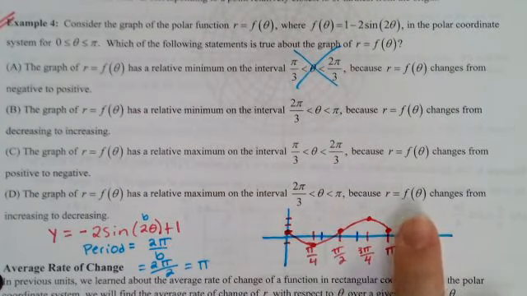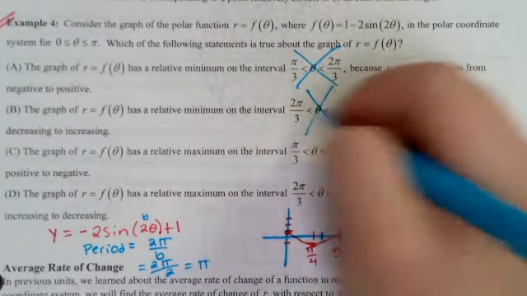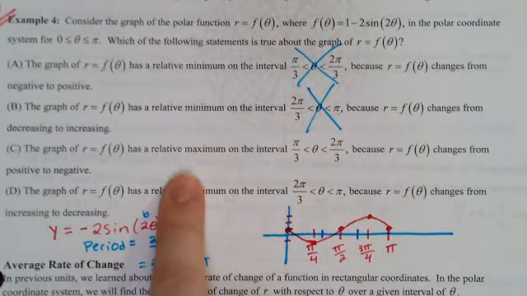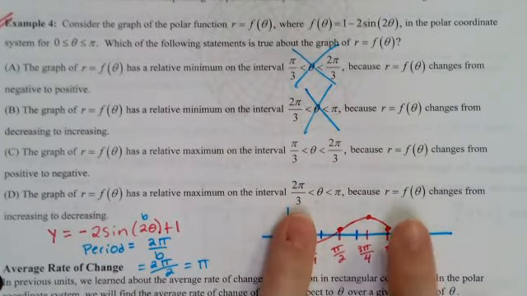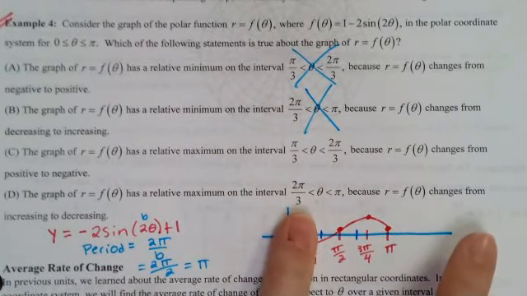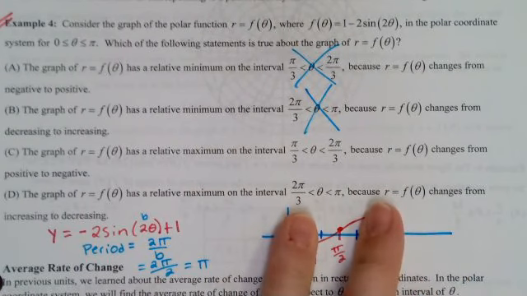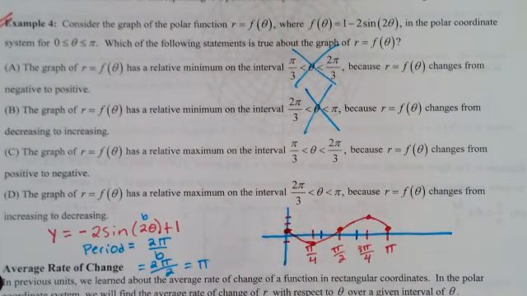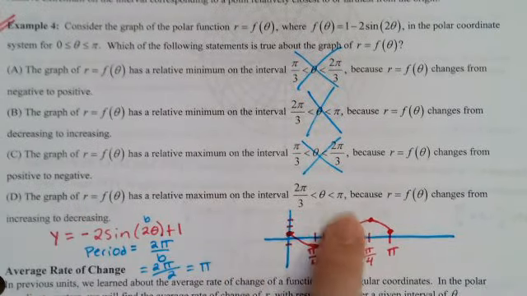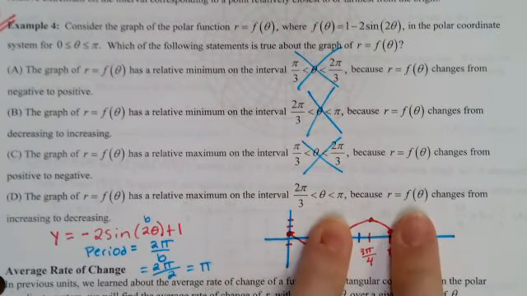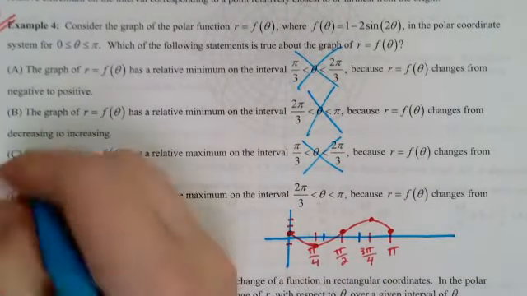No, it has a maximum there, not a minimum. The next one says it has a relative maximum on the interval pi over 3 to 2 pi over 3. No, it does not have a maximum there. And then we look at the next one. They said the graph has a relative maximum on 2 pi over 3 to pi. Yes, it does have a maximum.